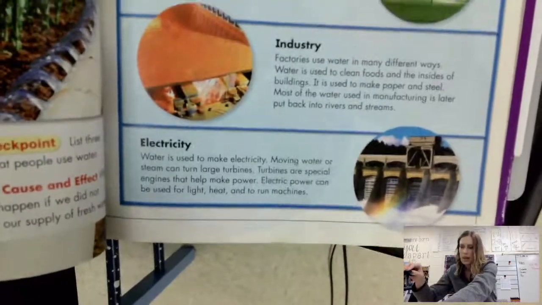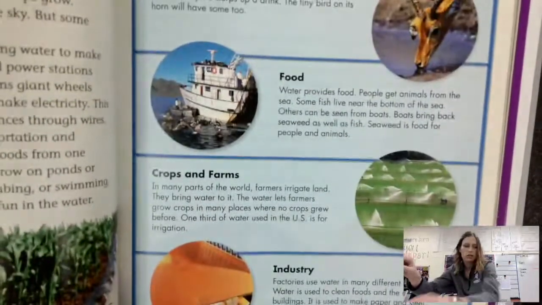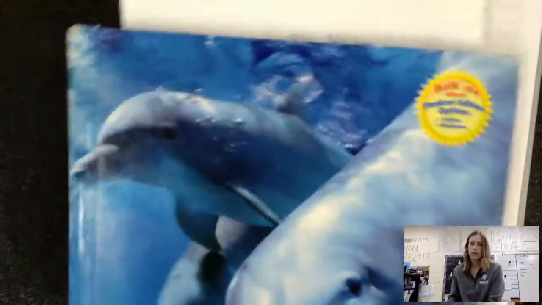All right, that's where we'll stop for today. Make sure you tuck your notes in your book so you can keep them safe for tomorrow when we pick it up with our notes.